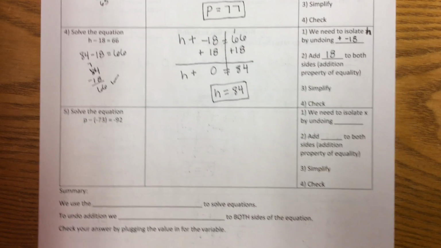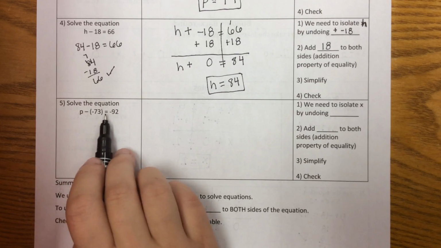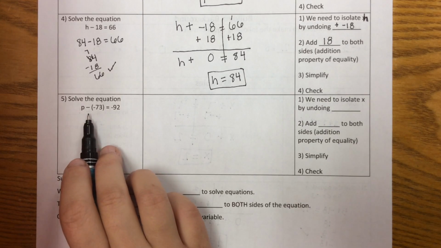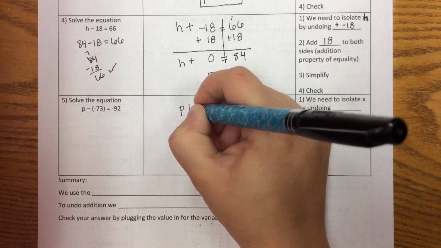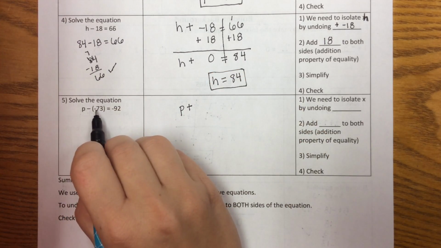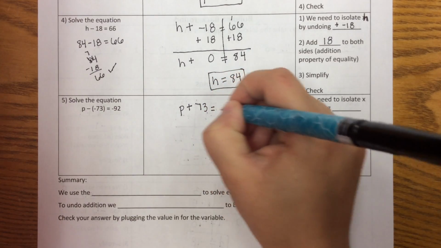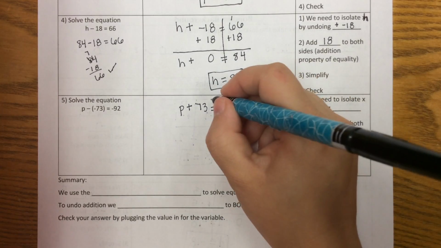Okay, number 5, last example. We're going to solve the equation p minus negative 73 equals negative 92. When I rewrite it, I'm going to change the subtracting a negative into adding a positive. So I have p plus, what's the opposite of negative 73? That would be a positive 73 equals negative 92. Okay, so we need to isolate the x.